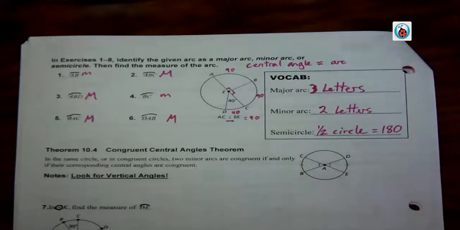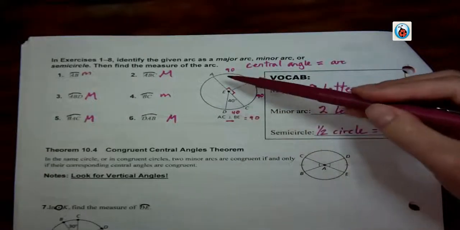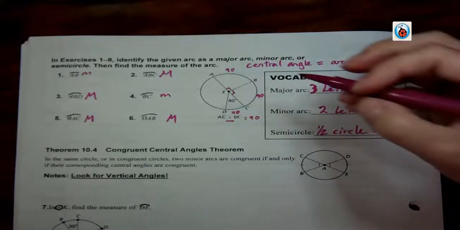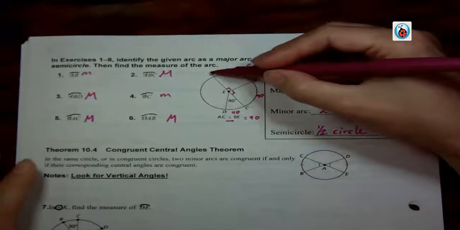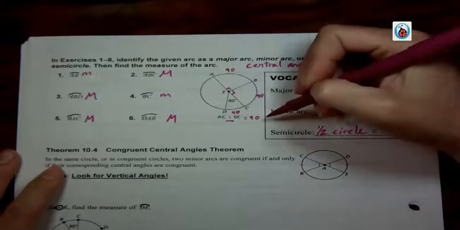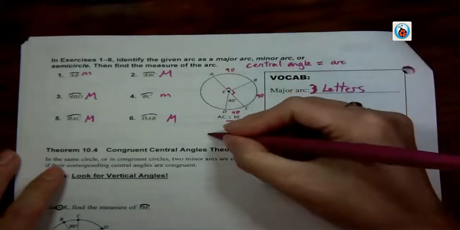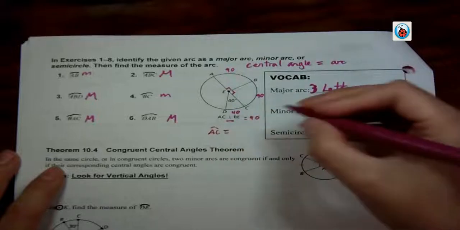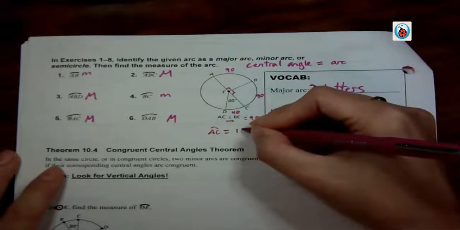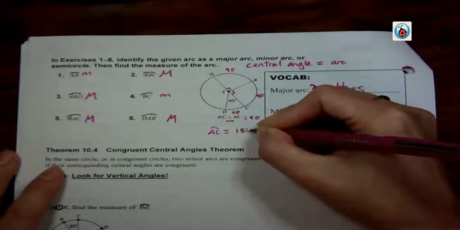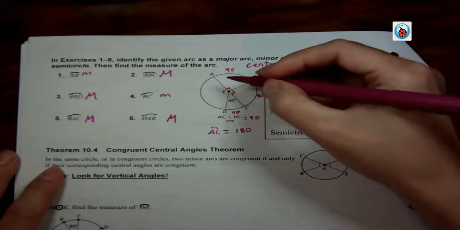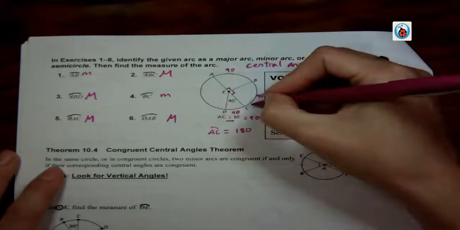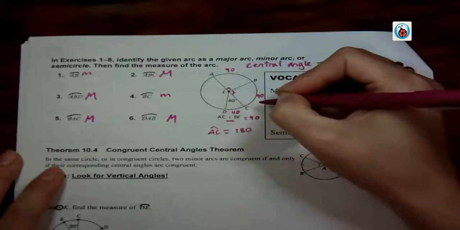So when we're working with circles, we start by labeling everything we can. Our next thing we're going to do is recognize AC. AC is a semicircle, so equals 180, going from A to C this way or A to C this way.